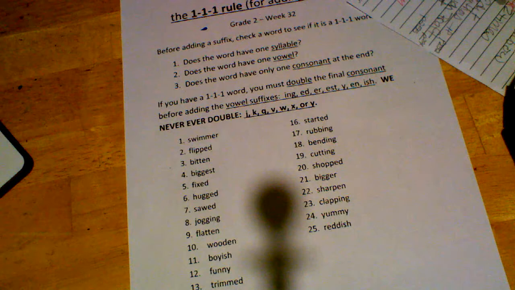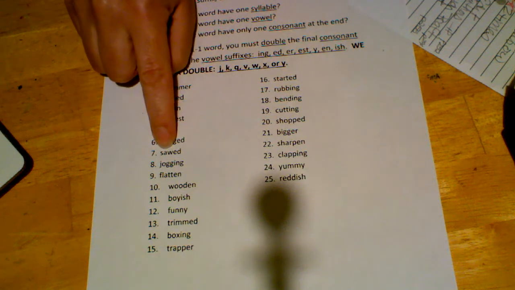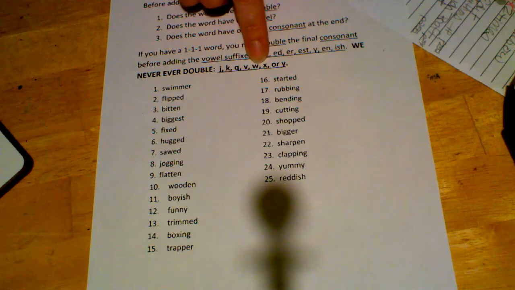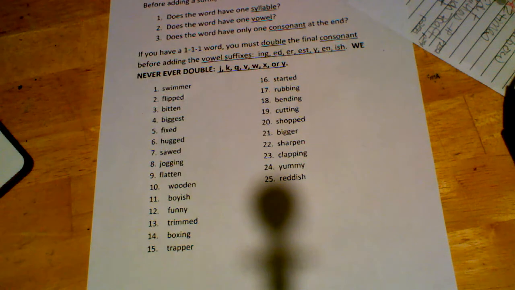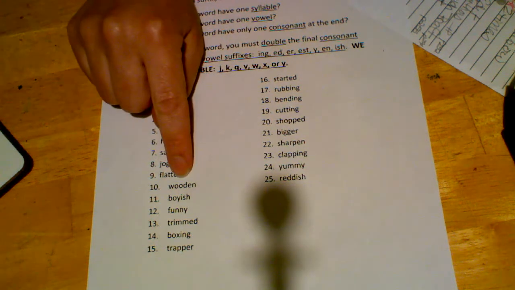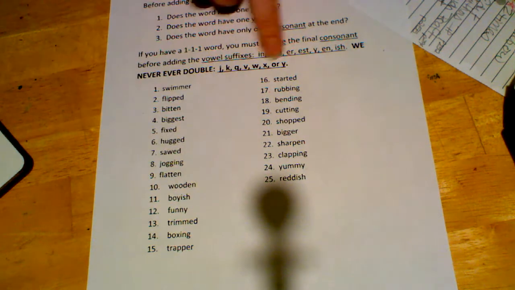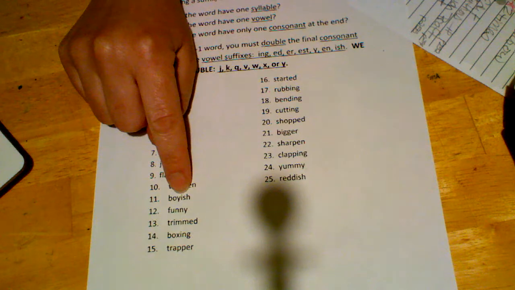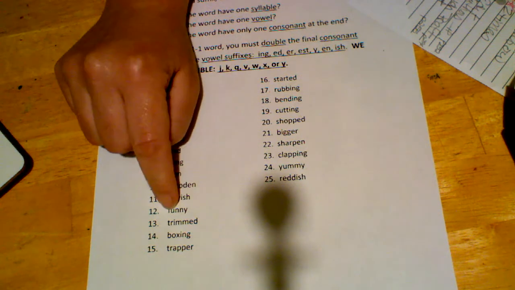So the next word is hugged. Sawed. Oh, so there's your W. Again, we don't double it. Jogging. Flatten. Wooden. Oh, wooden. Why didn't we double the D in wooden? That's because we have two vowels there, and it's not a short vowel. Down here we have boyish. Again, it ends with a Y, so we're not going to double that Y because that has to work with the O. Fun plus Y, funny. So we have to double.